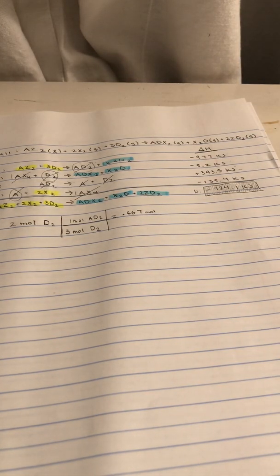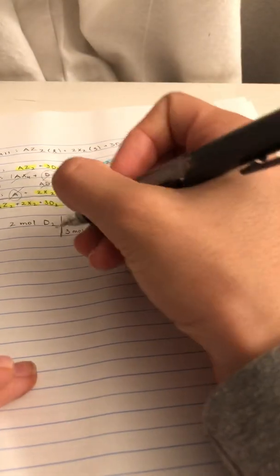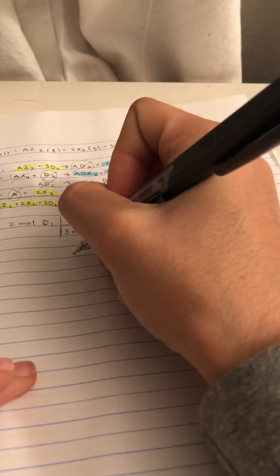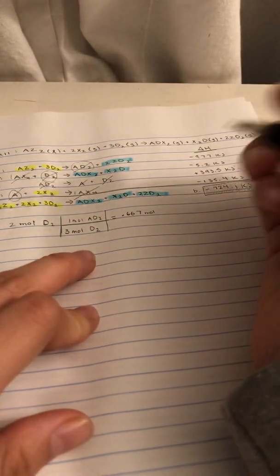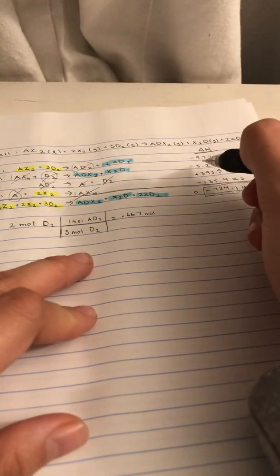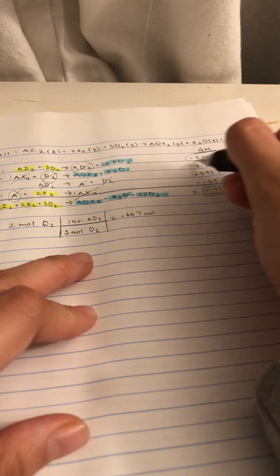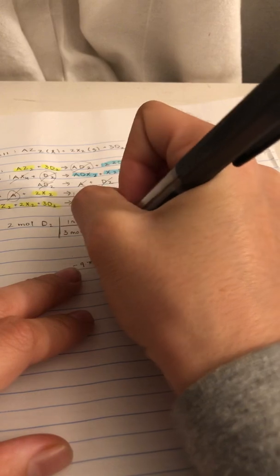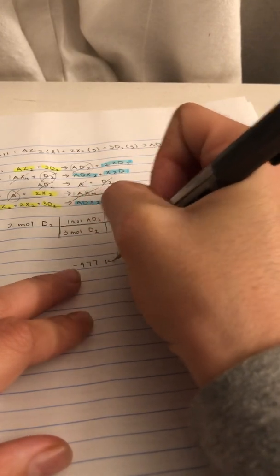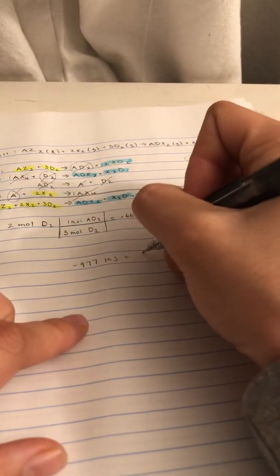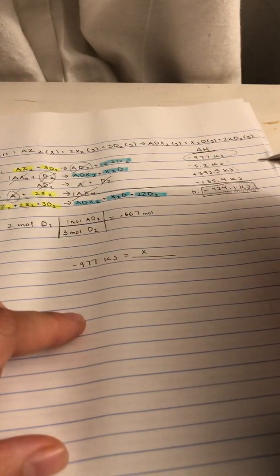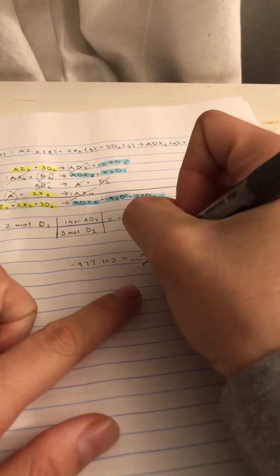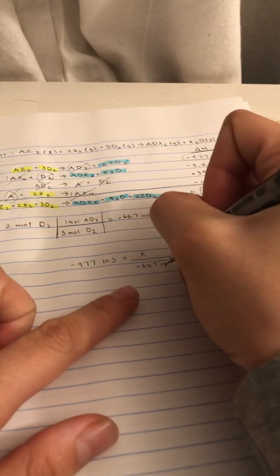And then what we do is we will do that delta H, which for reaction number 1 is negative 977 kilojoules. So negative 977 kilojoules is equal to Q of the reaction, which I'm going to put as an X because we don't know what that is, over 0.667 moles.